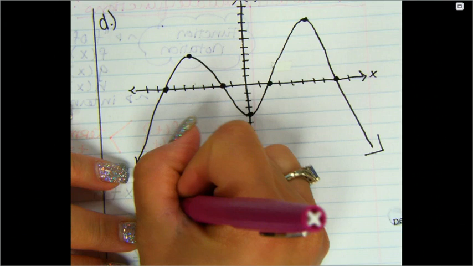This one? Yeah. This is 4 different problems. 1 problem, 2 problems, 3 problems, 4 problems. Make sense? It was just broken up.